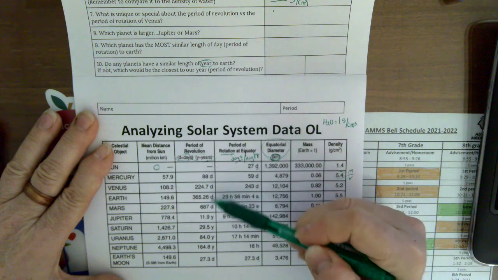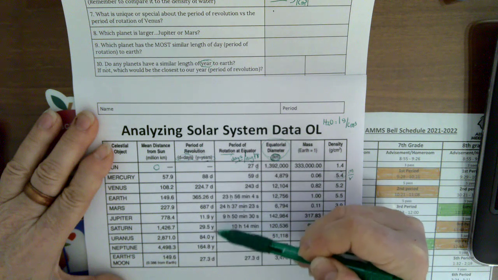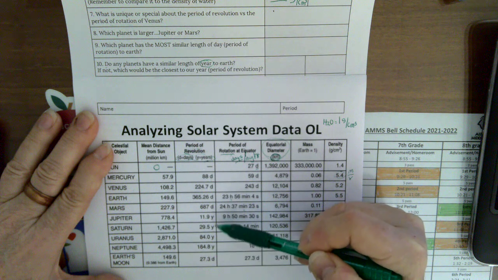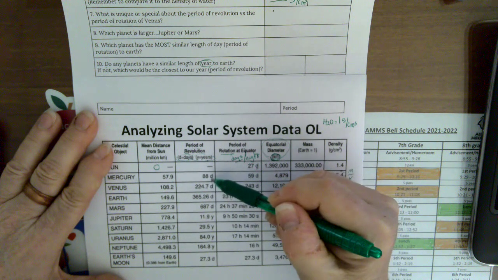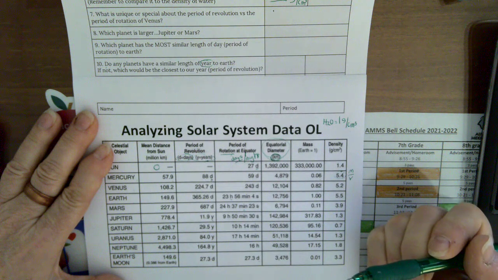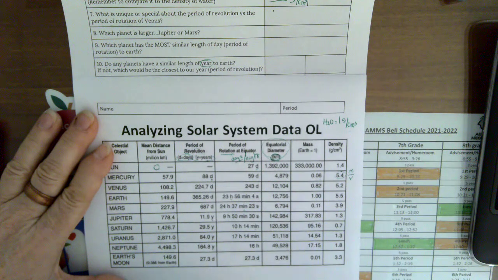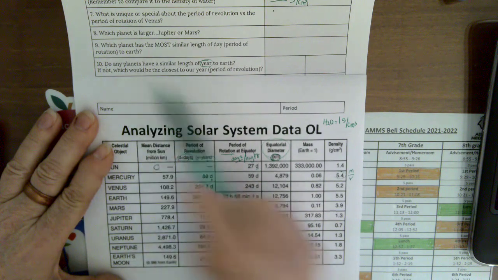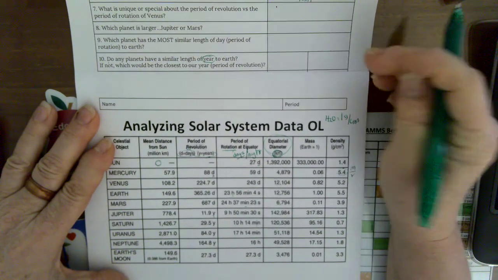So you're going to take some time and look at the length of revolution, making sure to look at day and year notations. Remember, our moon is not a planet. So we're not looking at the moon when we're trying to find out if a planet has a similar year.